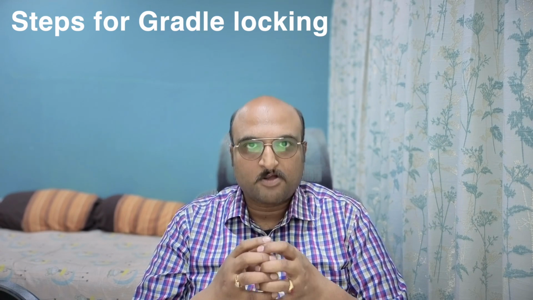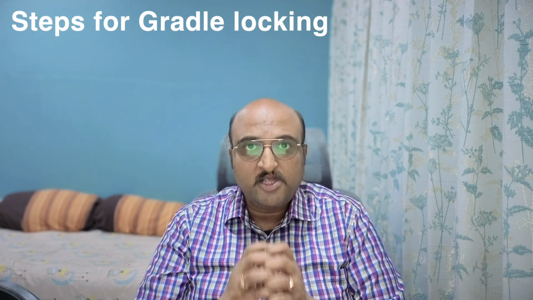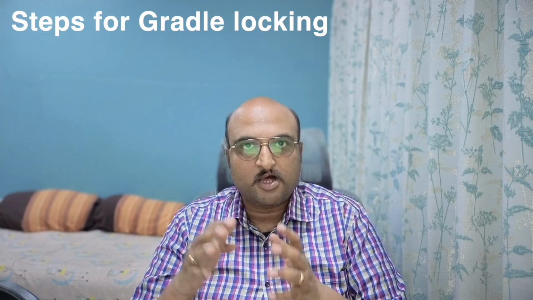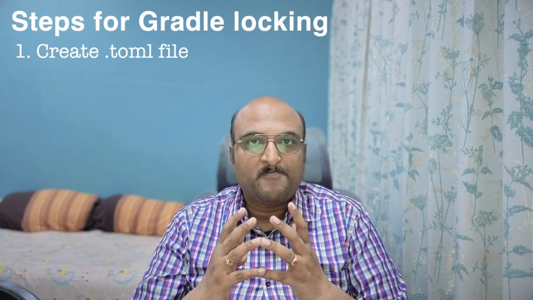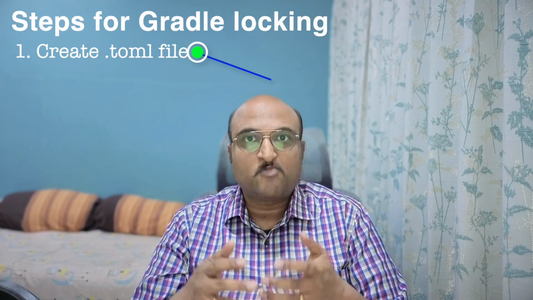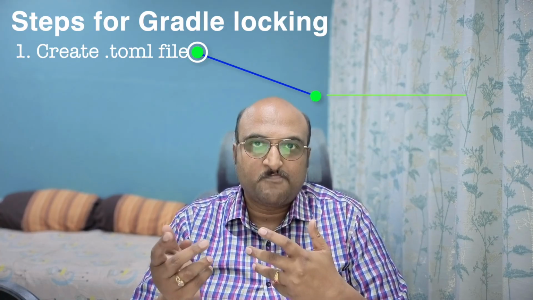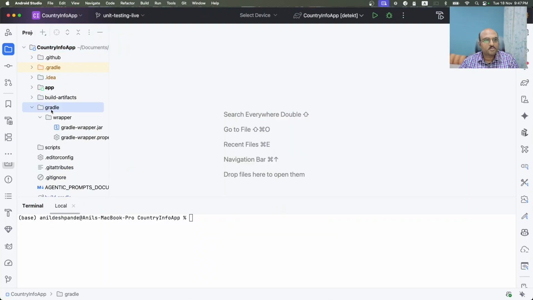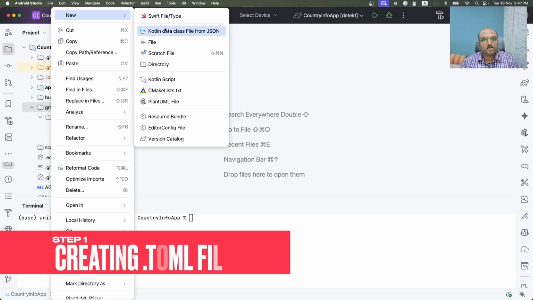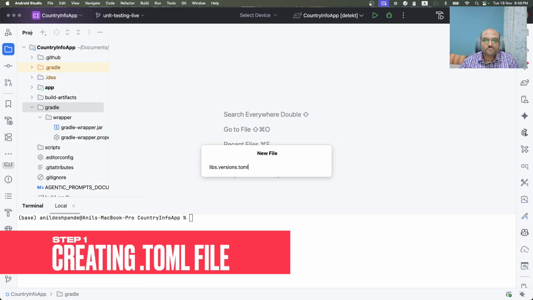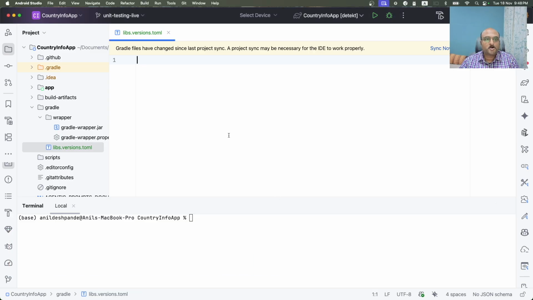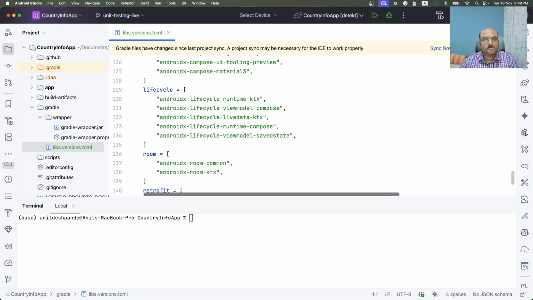The first thing that you have to do as a part of your Gradle locking is list down all your libraries, plugins, and dependencies in a separate file called a TOML file. TOML basically stands for Tom's Obvious Minimal Language file. I will show you how it actually looks. This will have to be created in the Gradle folder. So let me create a file called libsversion.toml. It basically contains the metadata of all your libraries and dependencies.